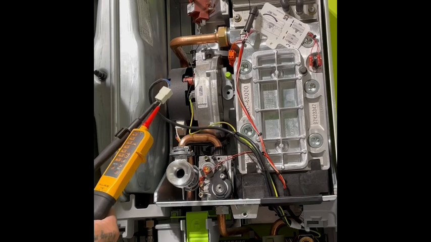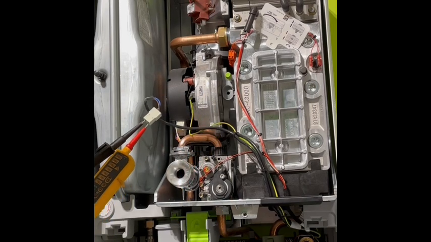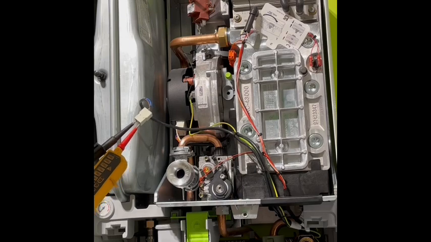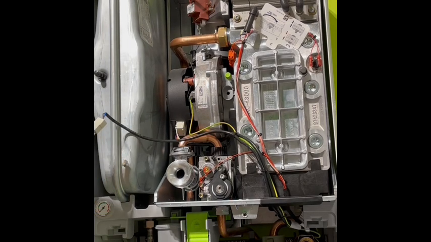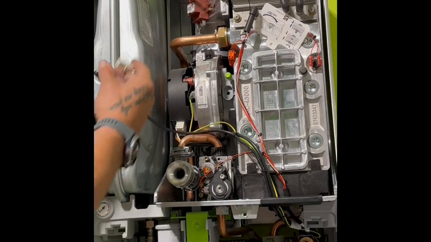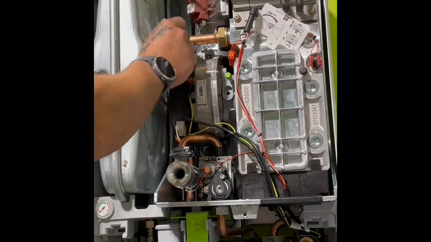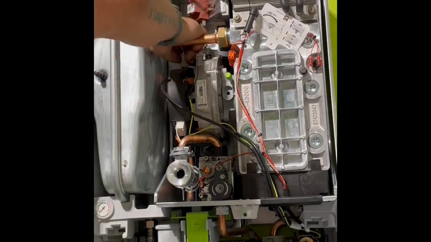So you'll take a voltage reading from there. It's important to make note that that's got to be a constant voltage through its ignition process. That should be constant for whatever the ignition process time is, 5, 10 seconds, whatever, and it shouldn't be dropping off at all. If it's dropping off in between, that could be where your problem lies. So we've confirmed we've got voltage to the spark generator.